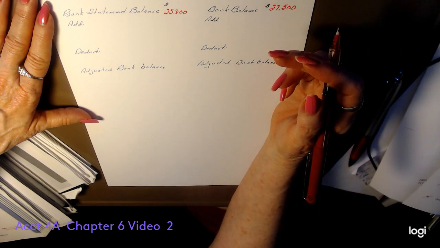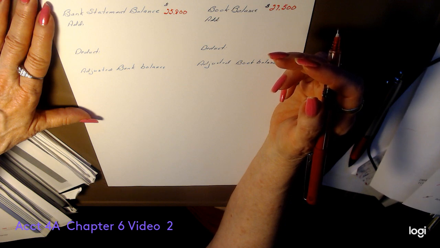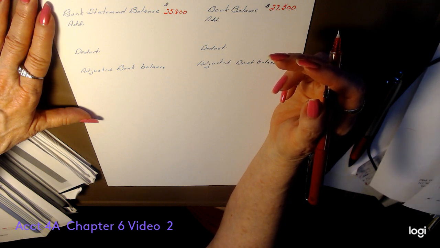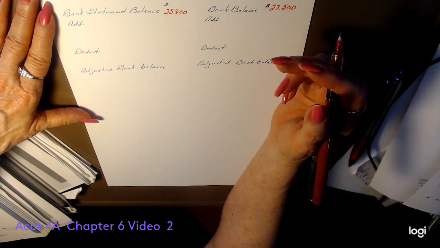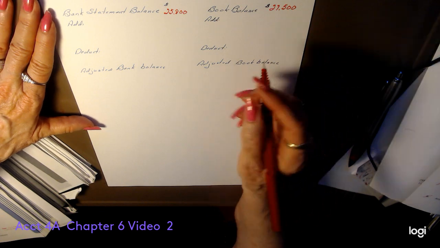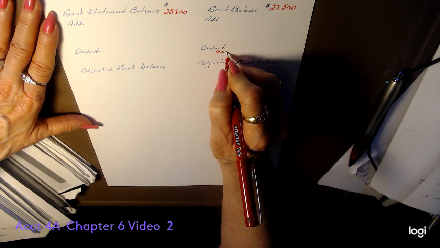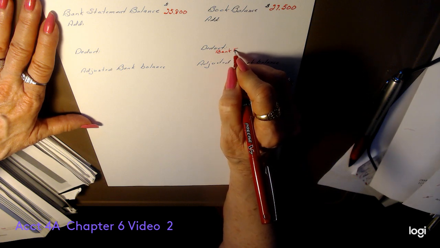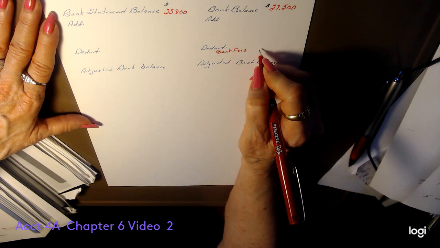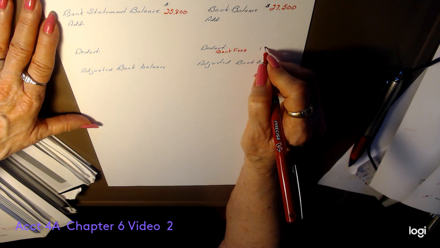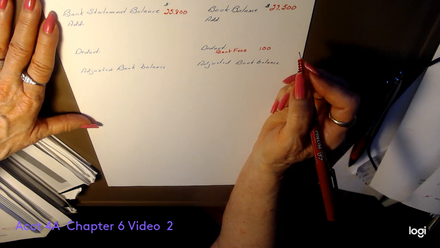Okay. The first one, A, says the May 31st bank statement lists $100 in bank service charges. The company has not yet recorded the cost of these services. So I'm just going to write it in as bank fees, and that's going to deduct $100.